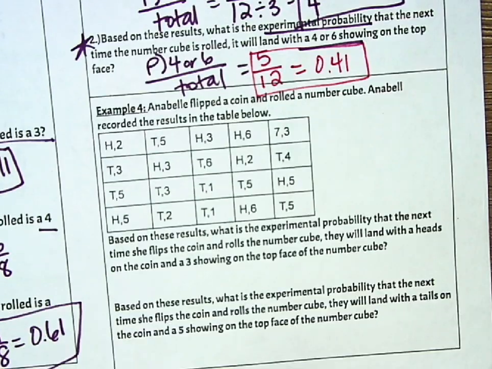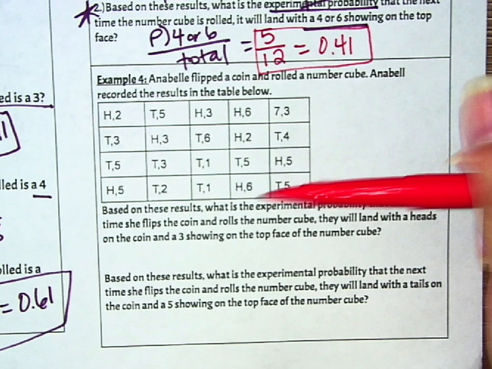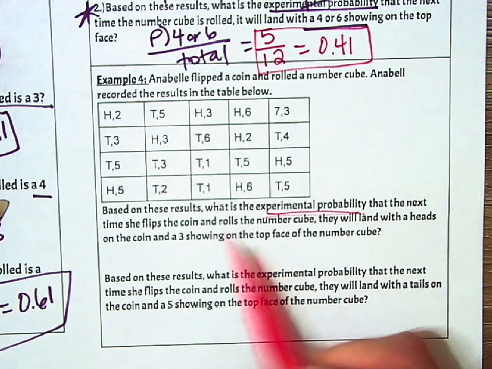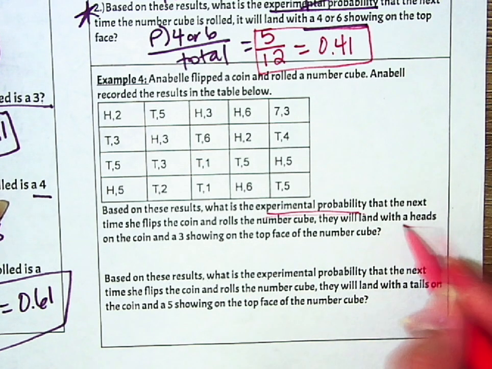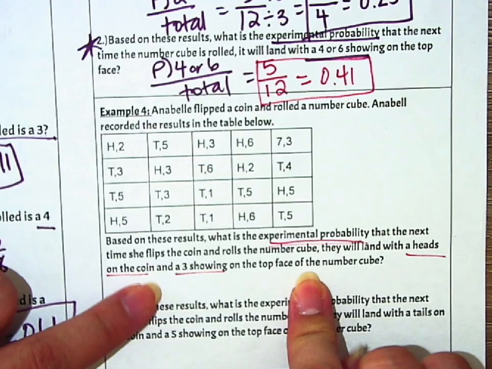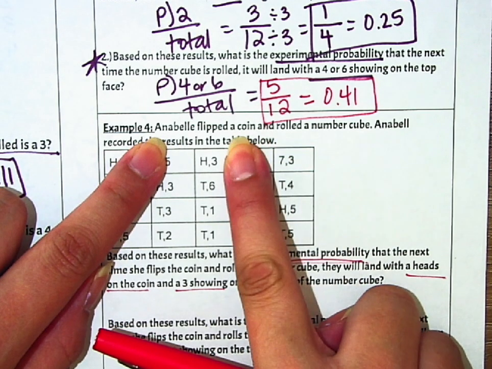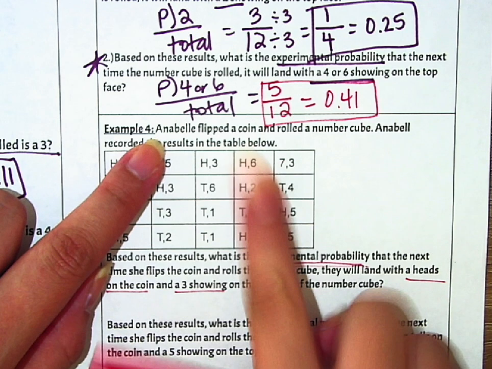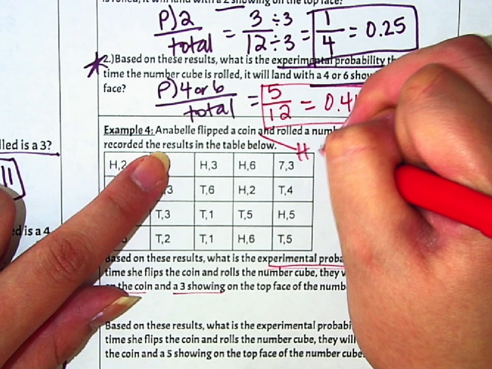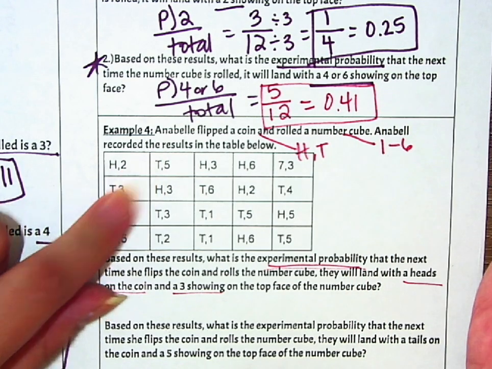All right, so the next one, I guess you're going to do the next one. It says, based on these results, what is the experimental probability will land on a heads and a 3. So there's 2 things going on here. We rolled a number cube and we flipped a coin. Okay, so on my coin it could be heads or tails, and on my number cube it could be 1 through 6. So these were the results.